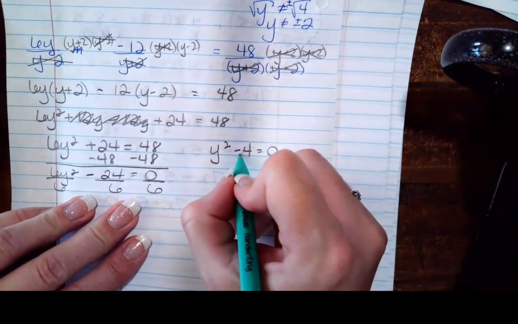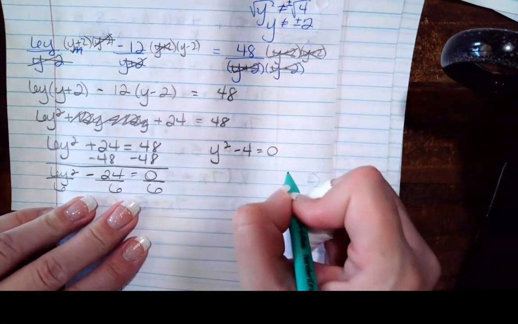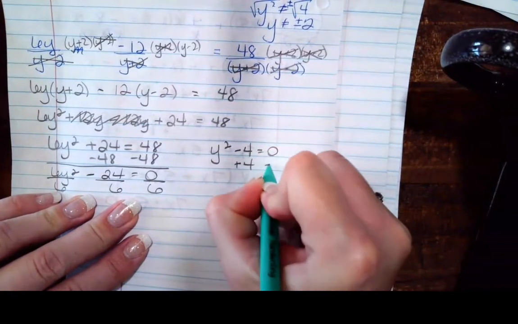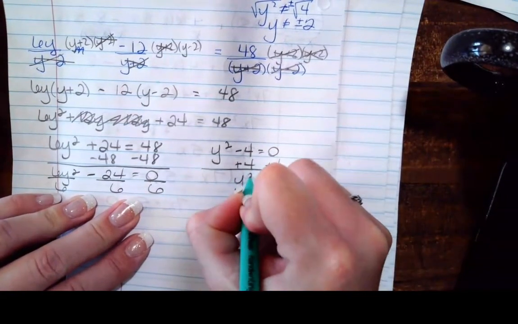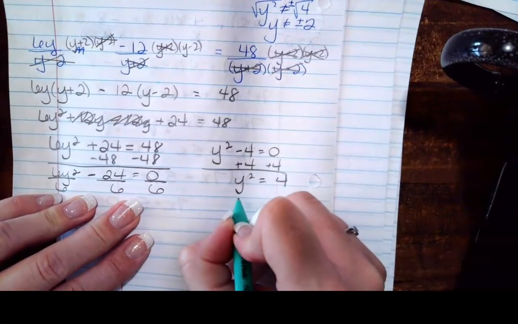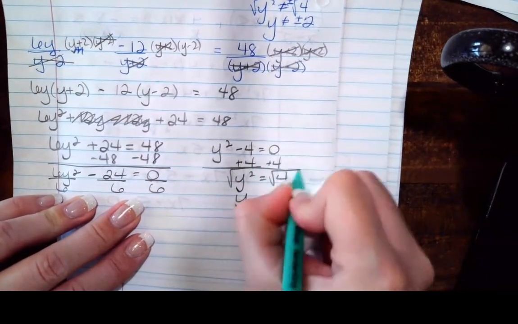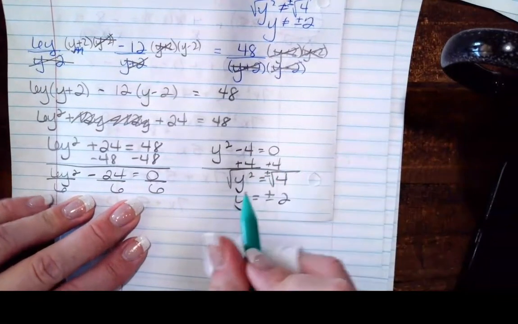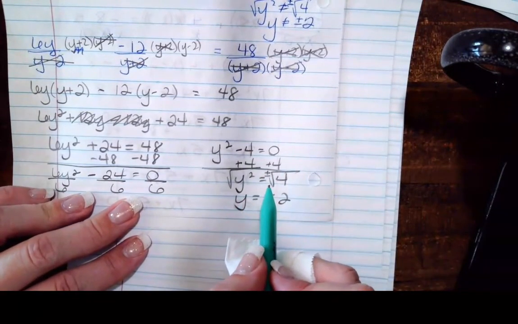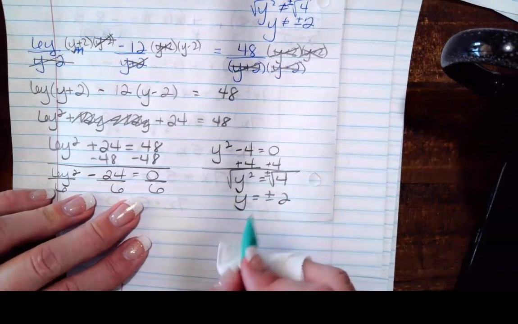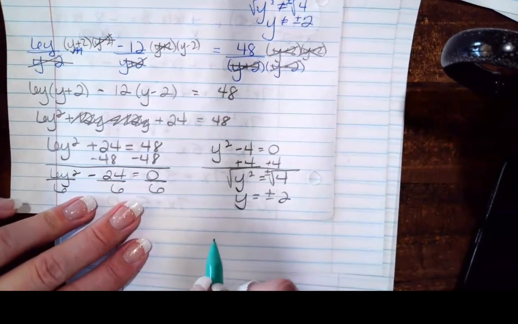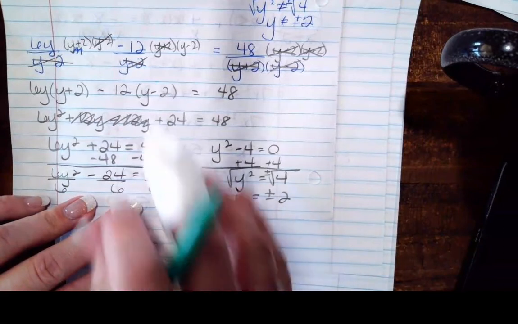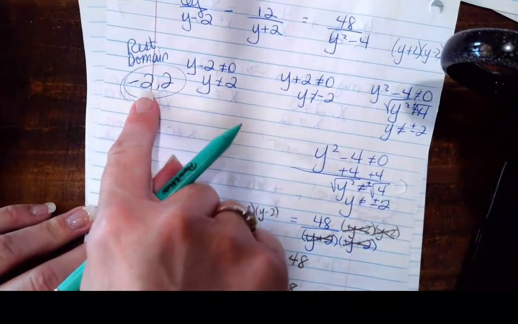So now I can either factor and set each factor equal to 0, or I can add 4, which I would rather do. So I get y squared is 4. So square root both sides, so y can be plus or minus 2. Anytime during the process of solving a problem that you have to take a square root, do not forget your plus minus. So I've got two answers. One is positive 2, one is negative 2. Check. I can't use them.